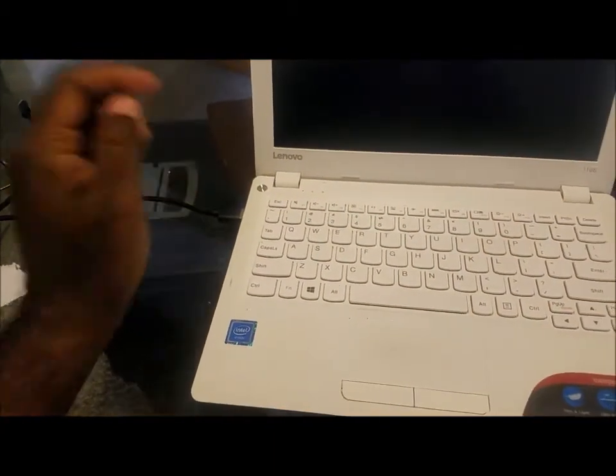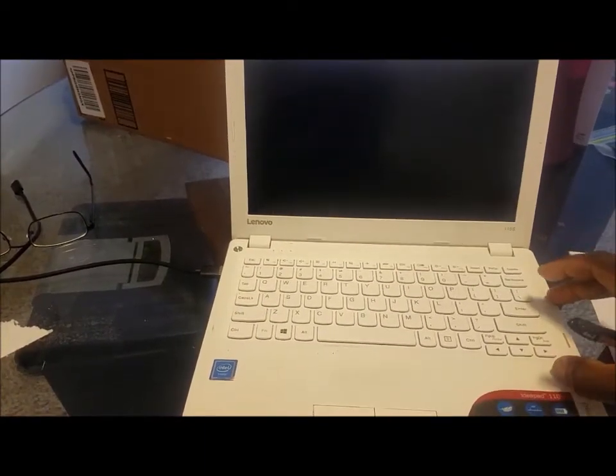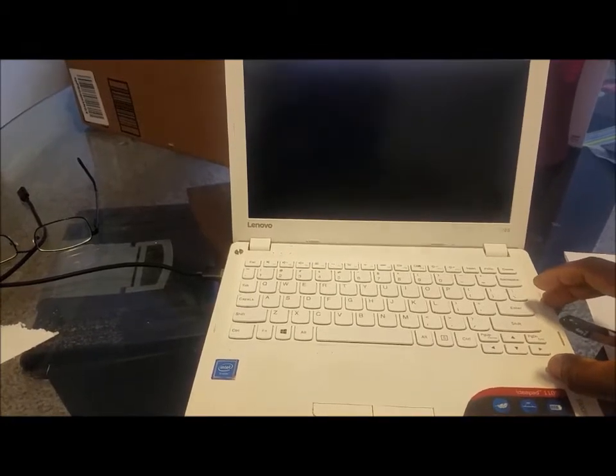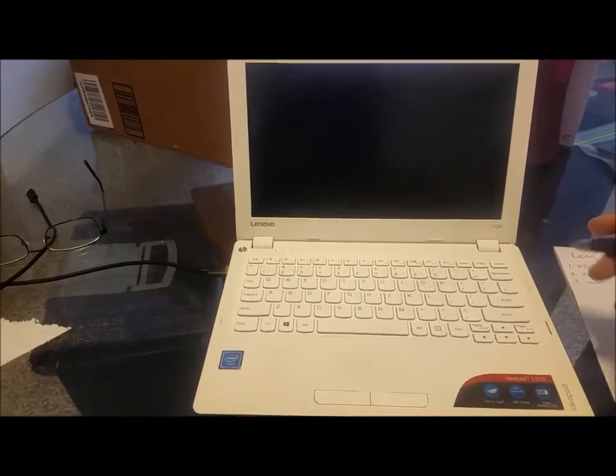Okay, the computer's off. Then we want to set the computer into boot mode, because we want to tell the computer not to boot off the flash drive that I installed, but to boot off of the USB drive that has the new operating system on there.